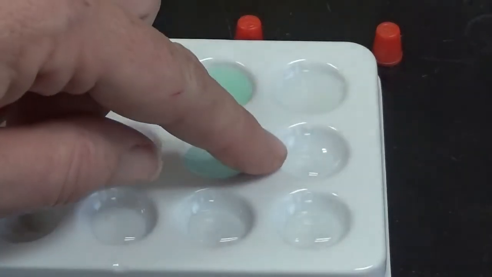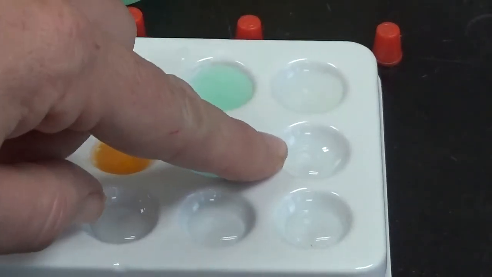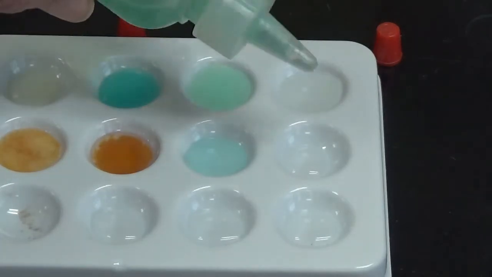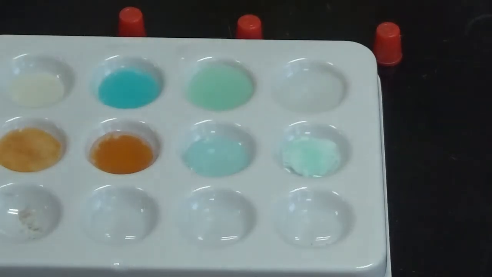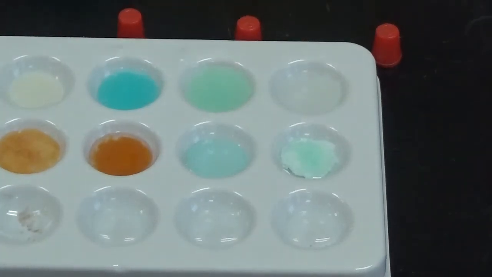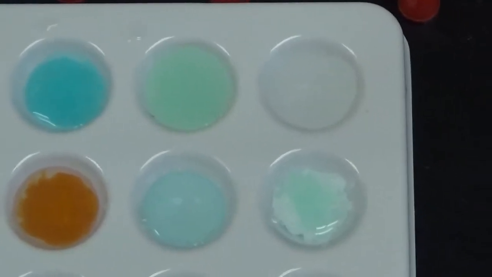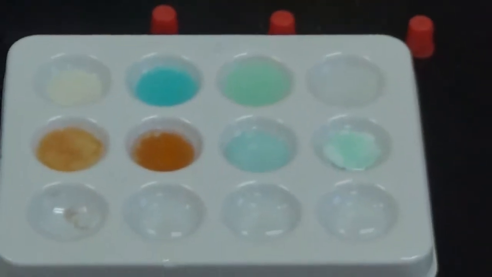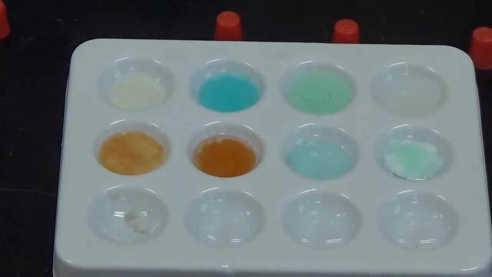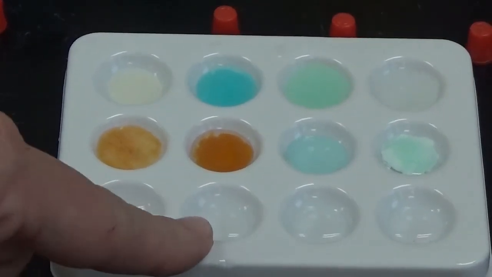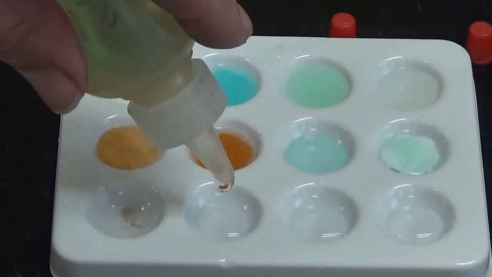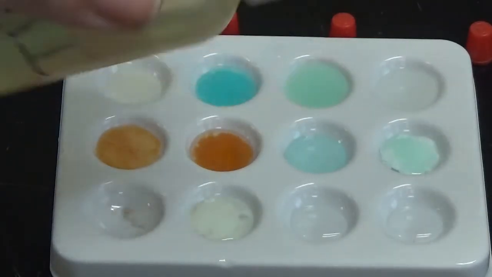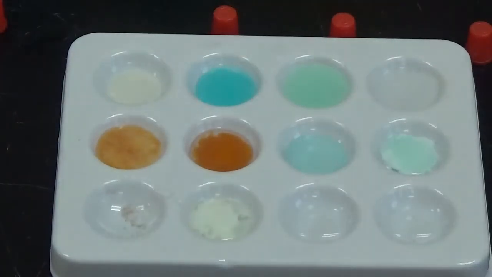Alright, so to this well that has silver nitrate in it, I'm going to add nickel 2 chloride. And you have a white solid that is forming that is tinged green. Okay, so to this well here that has sodium nitrate in it, I am going to add potassium iodide. You get a yellowish solid being formed there that I'm pretty sure you can see in the camera.